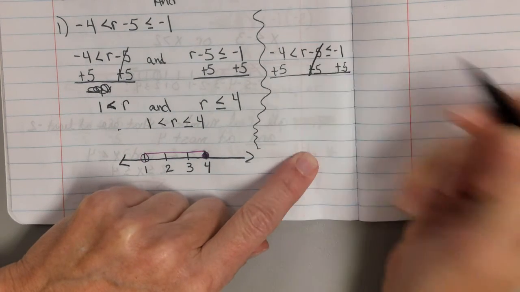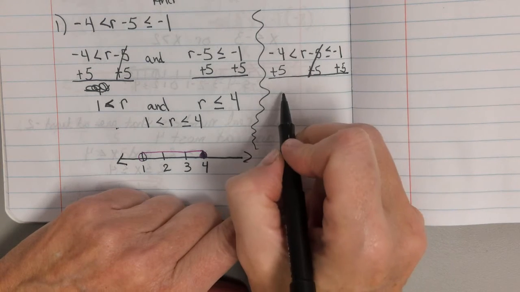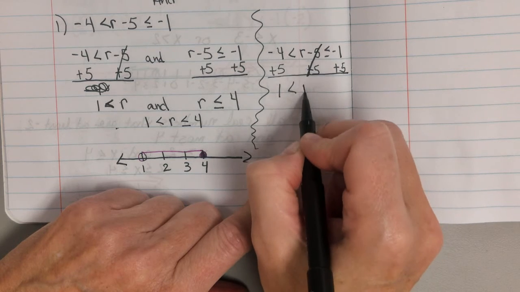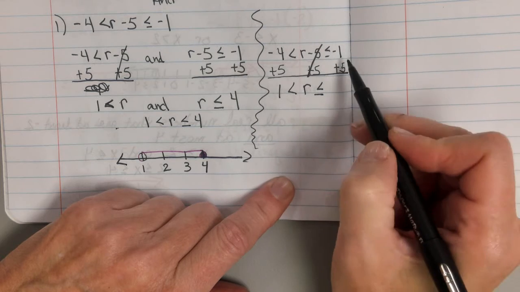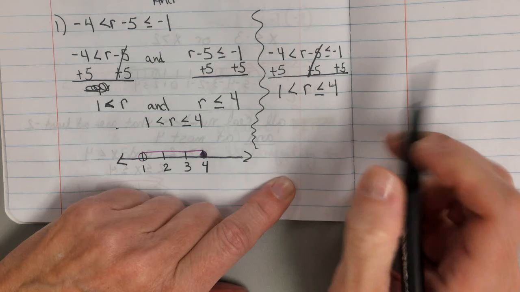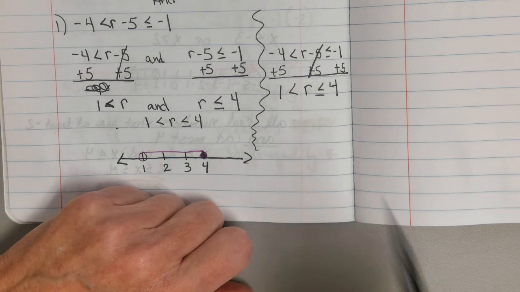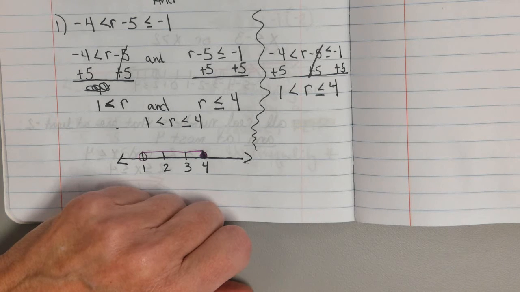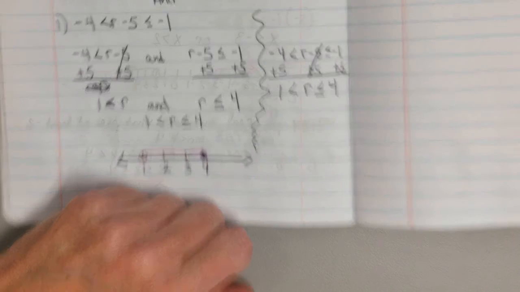So that's gone, which is what we wanted. -4 plus 5 is still 1. Still less than. Got x in the middle. Less than or equal to. And -1 plus 5 is still 4. You can separate them if you need to, but when it's an and, you can just solve it by whatever's with the variable. Just do it all 3 places. Just go ahead and take it out.